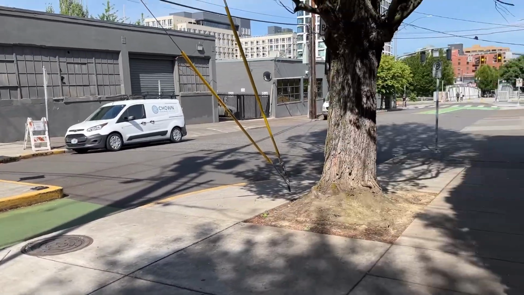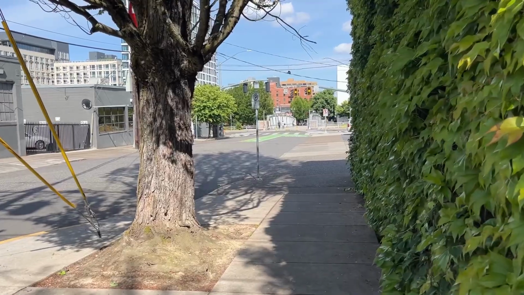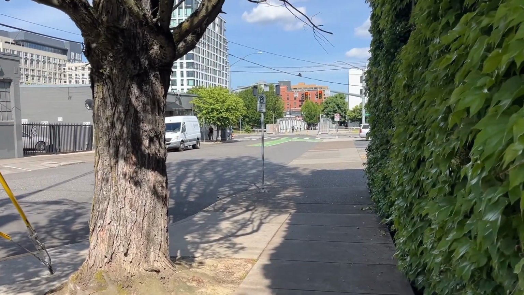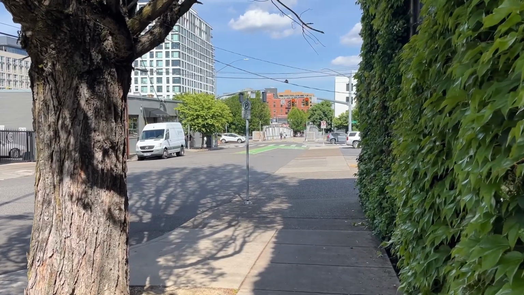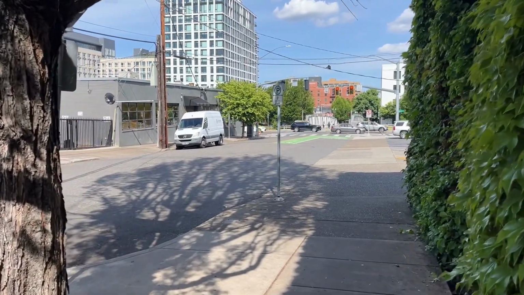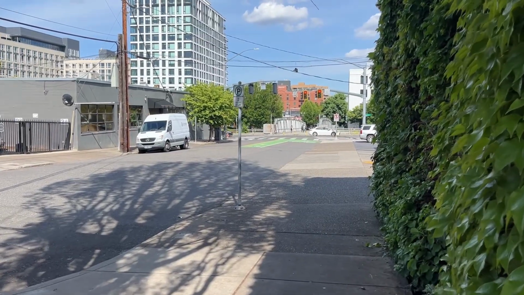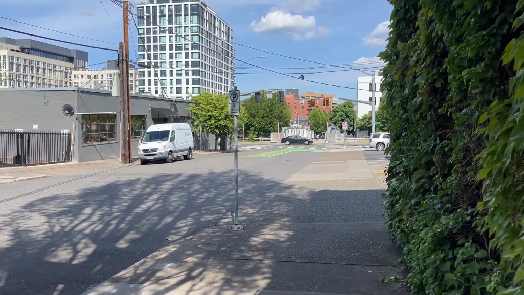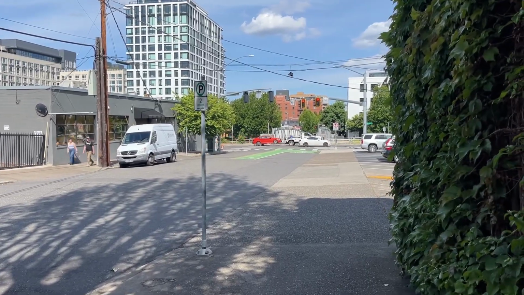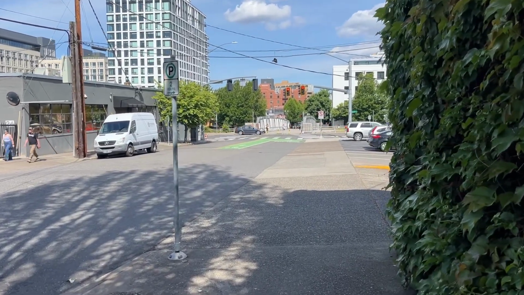So in the context of Portland, they use modal filters and diverters to create what they called neighborhood greenways, which are essentially long stretches of street that are designated as bike routes. And with these modal filters and diverters, they can limit the amount of through traffic on the street to the point where it becomes very safe to bike on the street without actually having to install a bike lane.